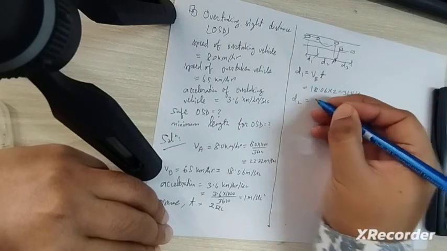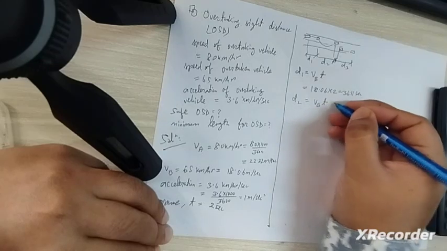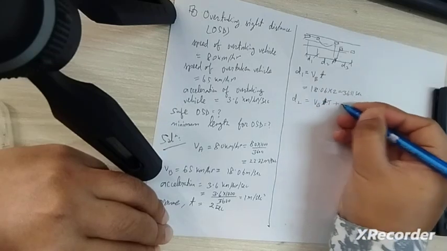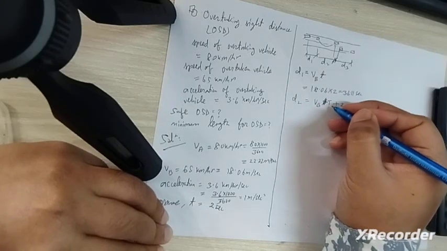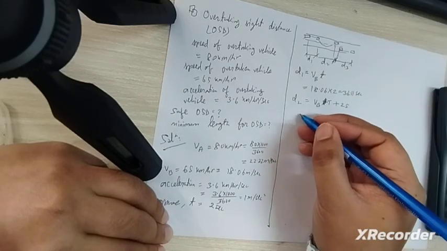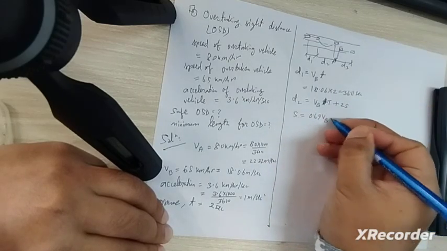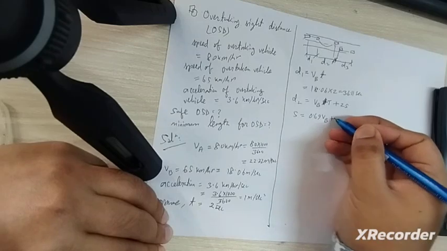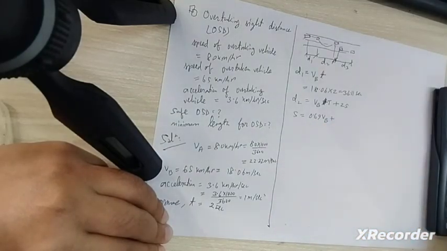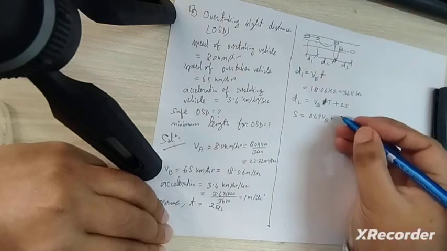Then D2 will be VB capital T plus 2S, where T and S are numerical coefficients, where the value of S is 0.69 VB plus 6.1. This is the formula.